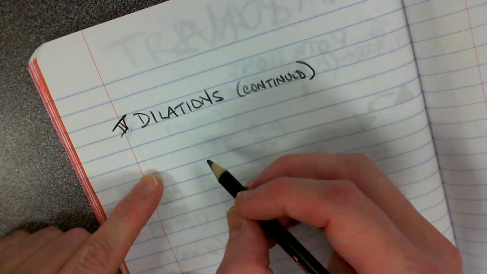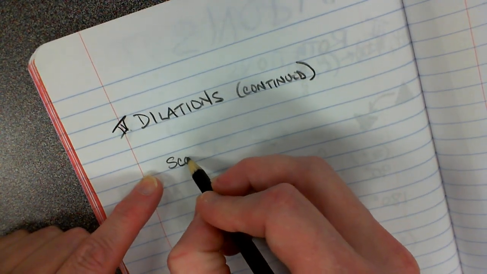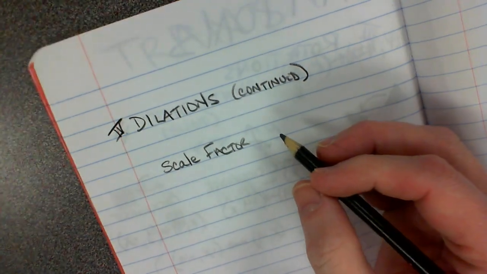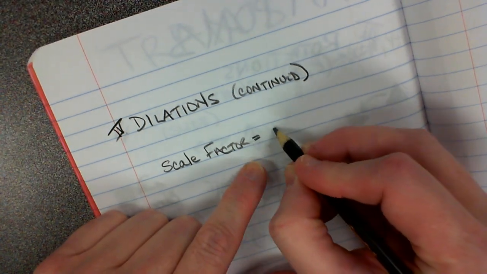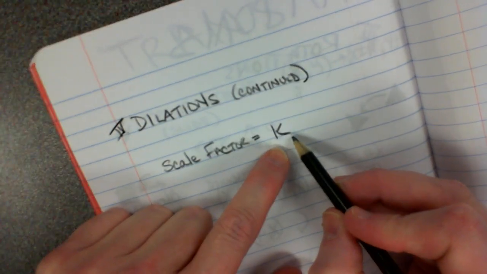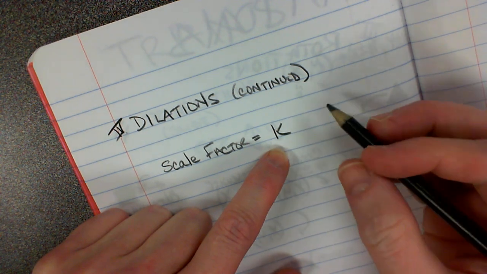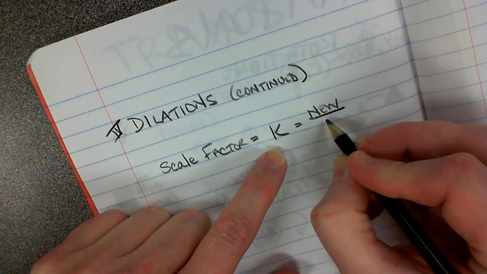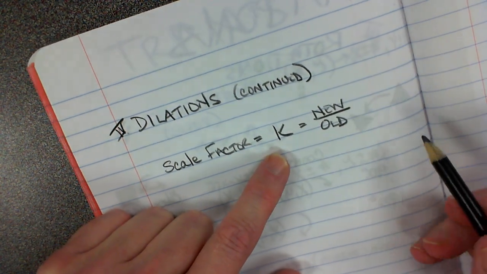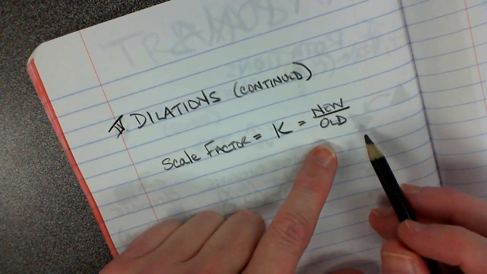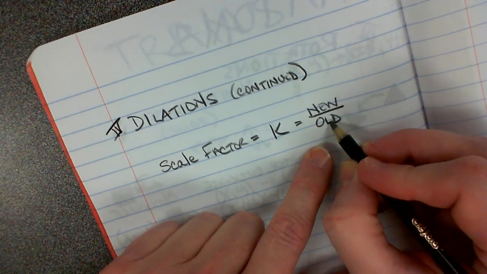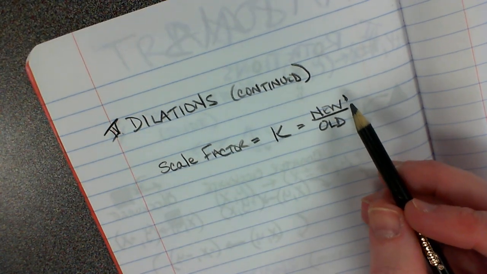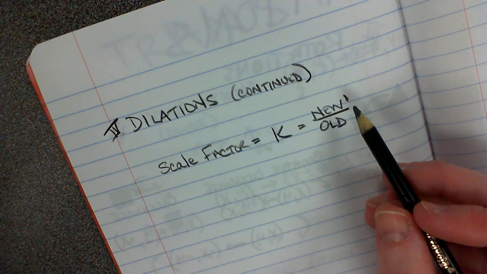And in dilations, there is something called a scale factor. And that scale factor has a nickname called K for short. And that K is determined by a very simple fraction called new over old. And after you write new over old, I want you to put a little apostrophe after new to remember that new is the one with the prime letters.